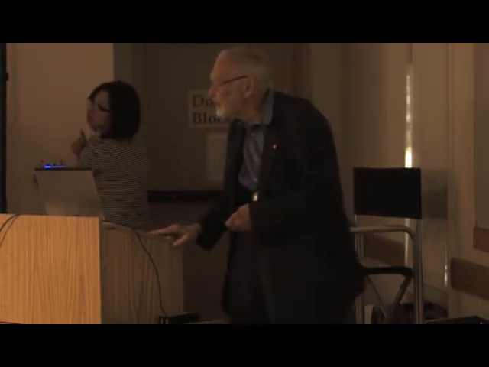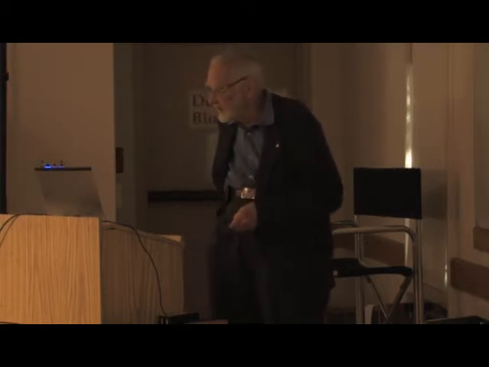Hölder's theorem was developed in 1901 as a formalization of extensive measurement in physical sciences. And it stemmed from work that Helmholtz and others had done, but Hölder was a mathematician and he really formalized it.